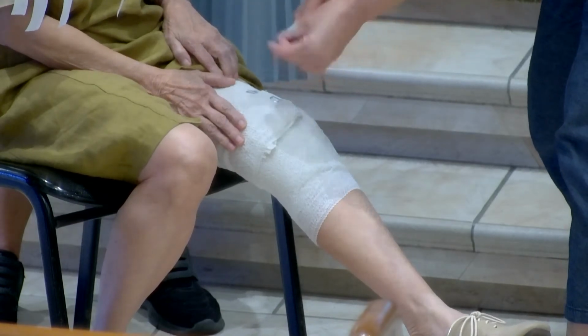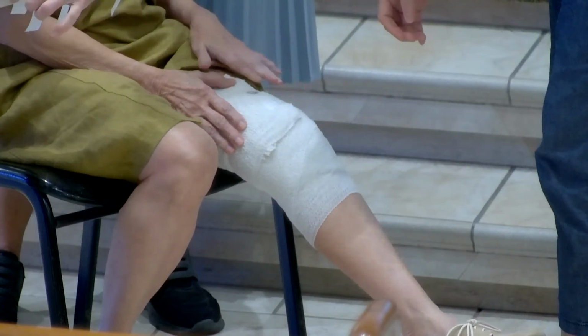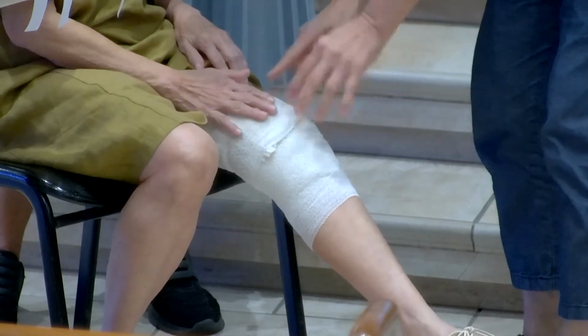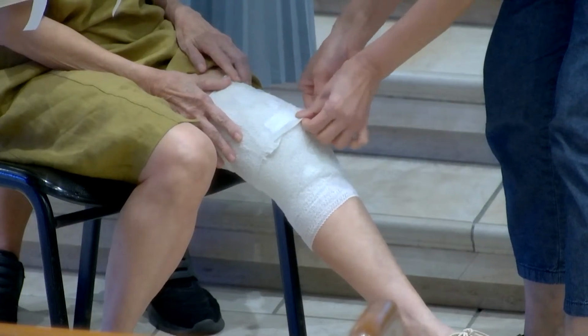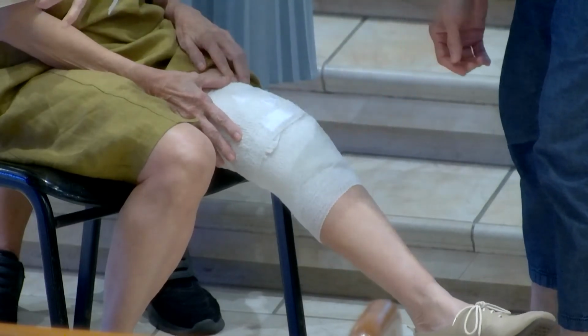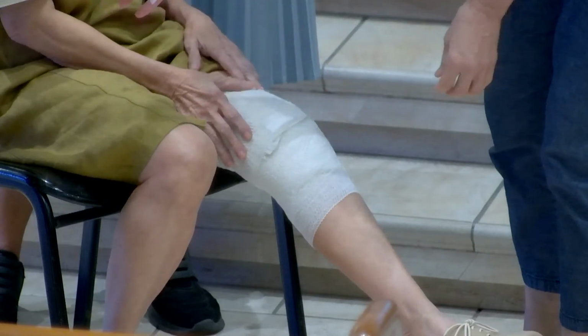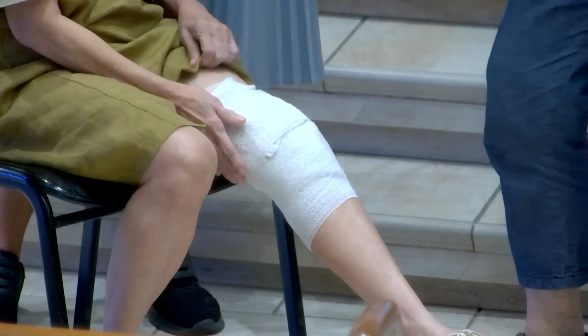The tape is not as secure as this thing, catching it and then preventing it from slipping open. Okay, so you cover the thing. Okay, now you paste this one. 1, 2, and the third one. This is a 6-inch, you have to put 3. Okay, so that's it.